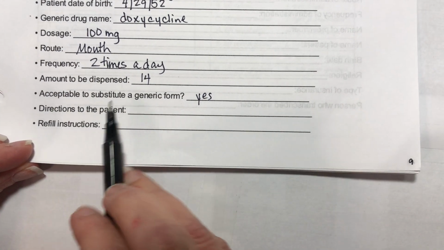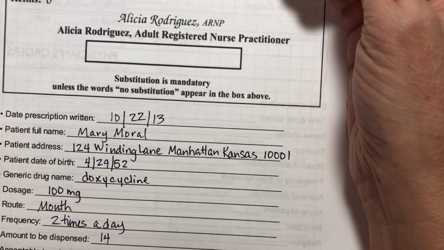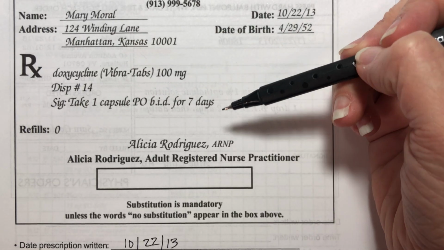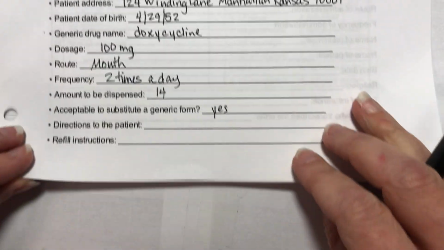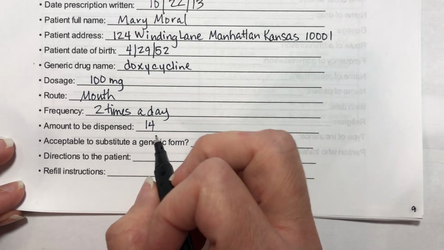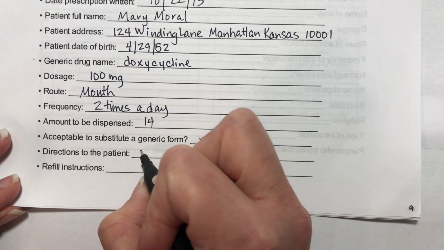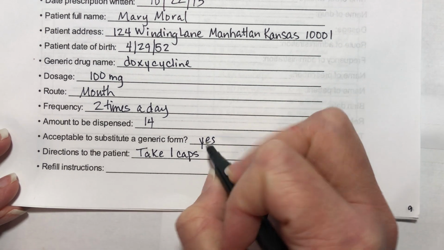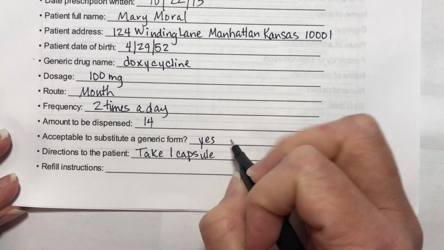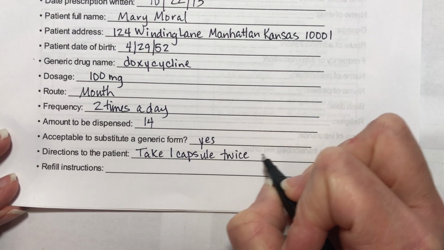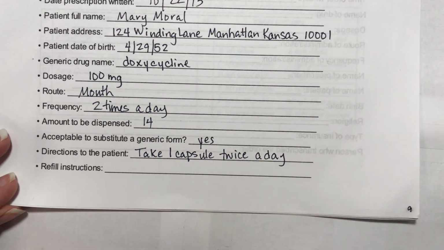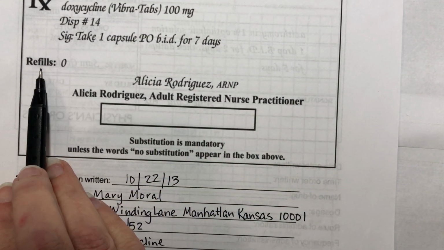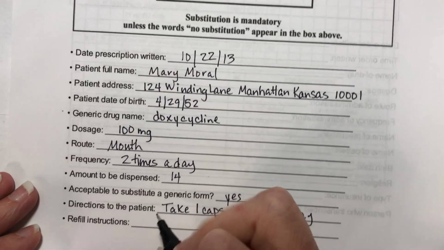Now the directions to the patient. Basically, we need to take this and turn it into something that makes sense to most people. So the direction to the patient is to take one capsule twice a day. And now, are they allowed to give refills? Come back up here, refills is 0. So no refills.